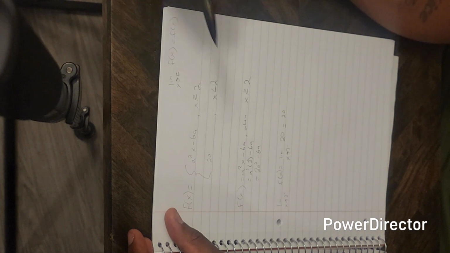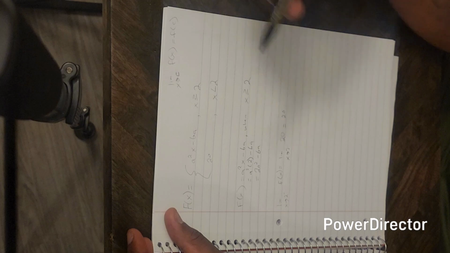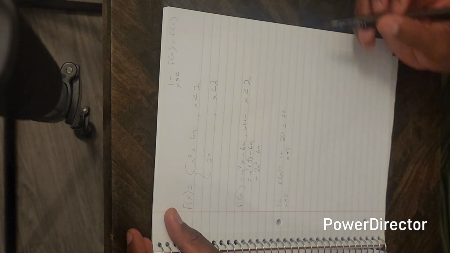So that's approaching the point 2, which is 2, from left to right. We're going to do it from right to left.